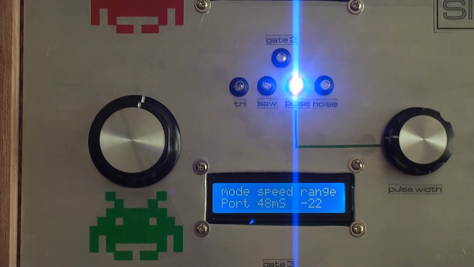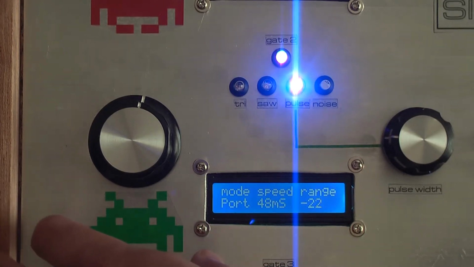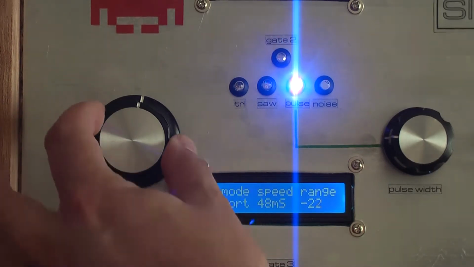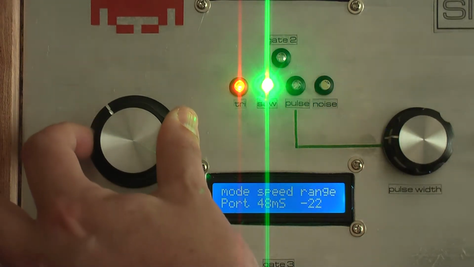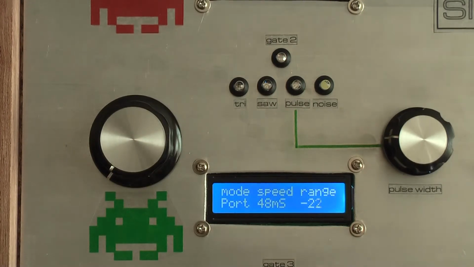Above the waveform selection LEDs is a gate indicator, illuminating with every key press to show the channel is active. To turn off a SID channel, the waveform selection dial should be rotated fully anti-clockwise.